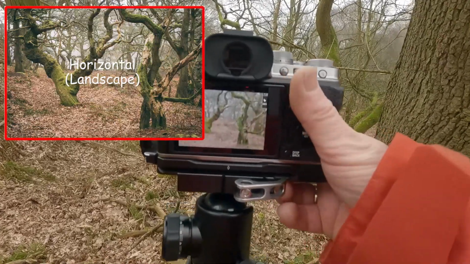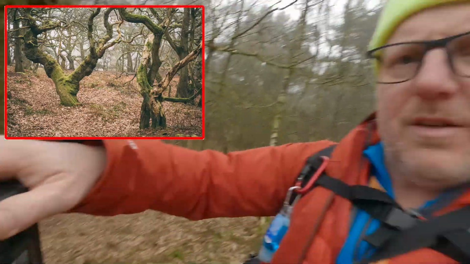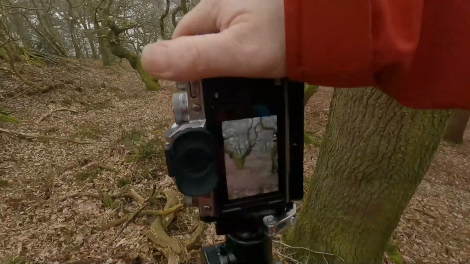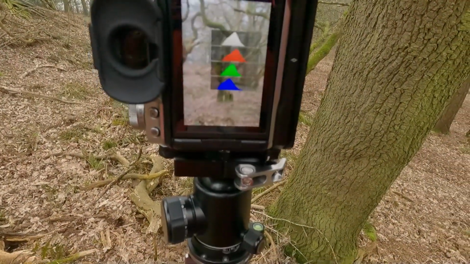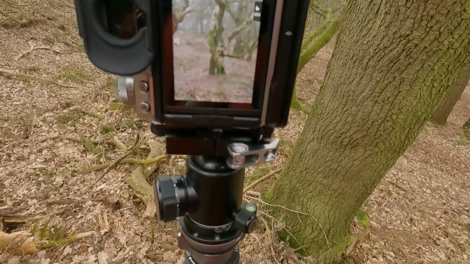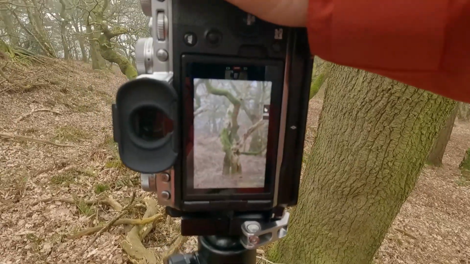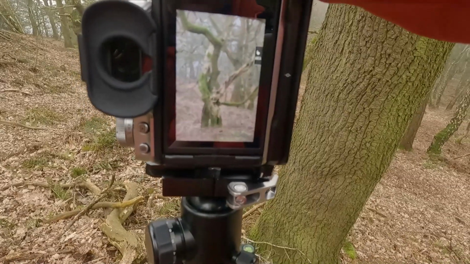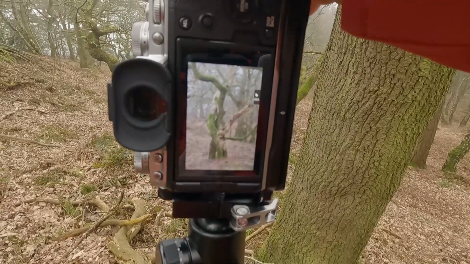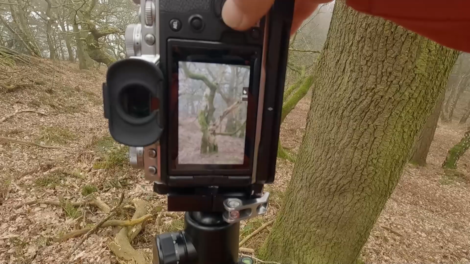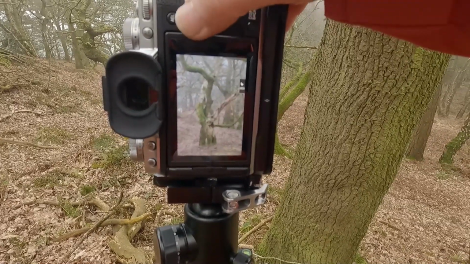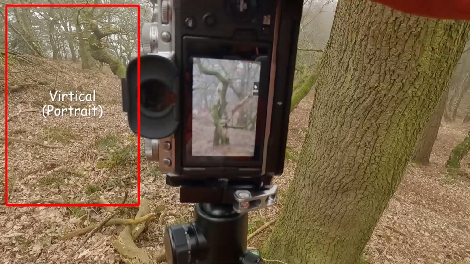Now you can also unflick the camera. You shouldn't be doing this one-handed. Right, let's put the camera back on there. Now what I can do is I can have a look at this one. And you can see now I've got another tree that would work in a vertical, which is that foreground tree, that wouldn't work in a horizontal so much.